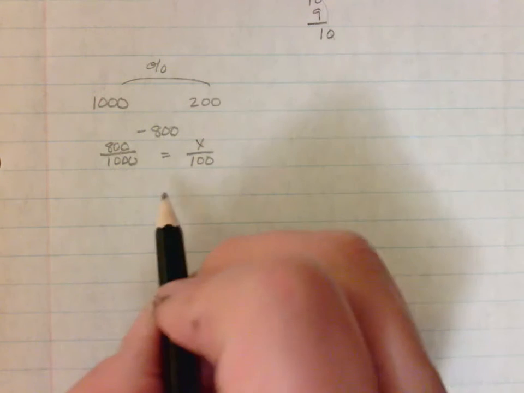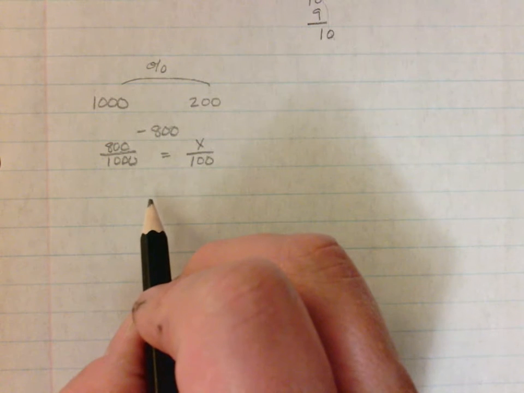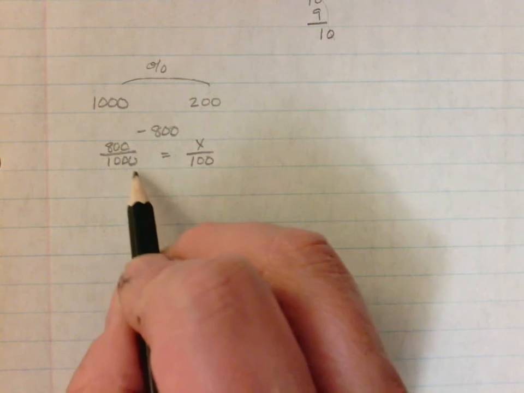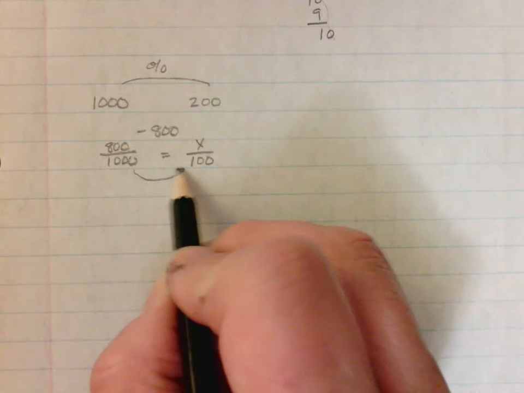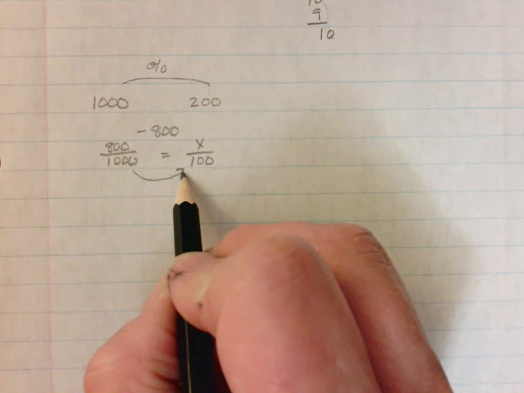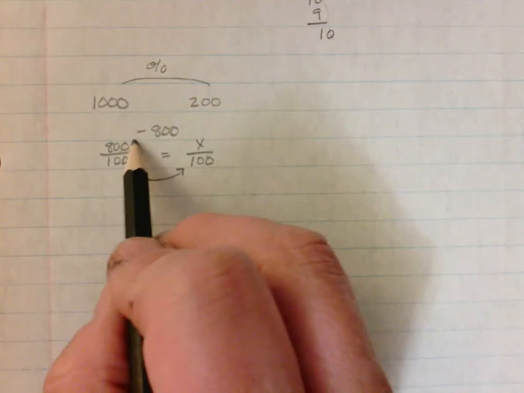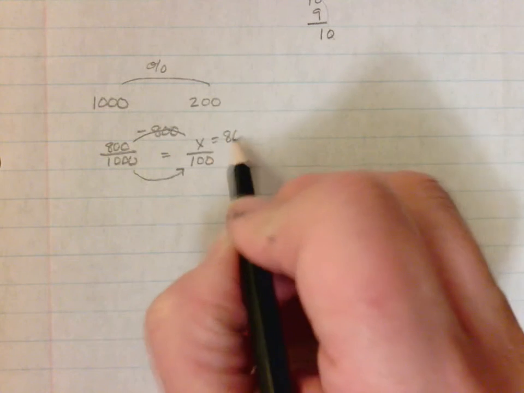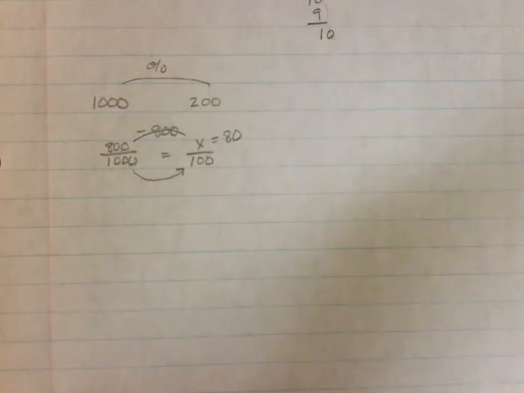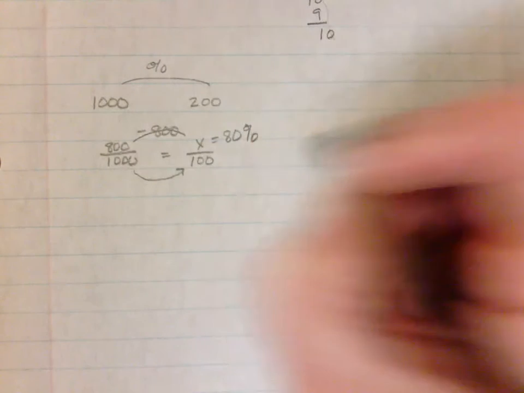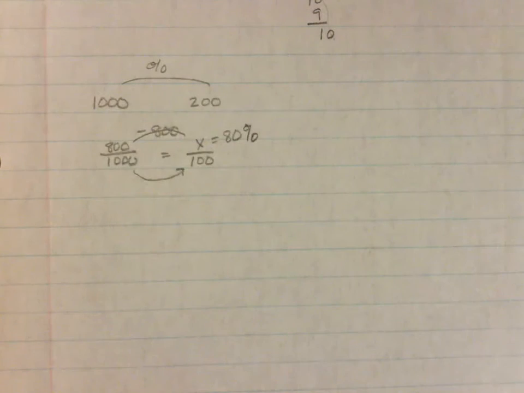So in order to scale down, I just divided by 10, it looks like. And so if I divide my numerator by 10, I end up getting 80. And that tells me that I've had an 80% decline in my population.